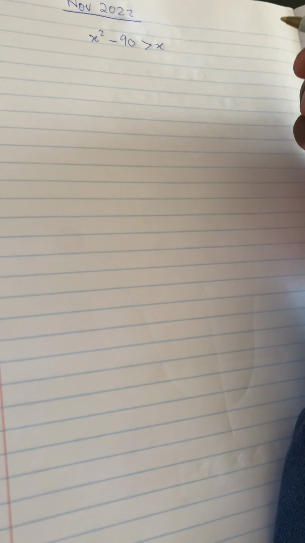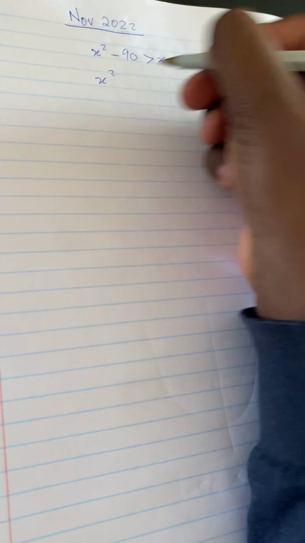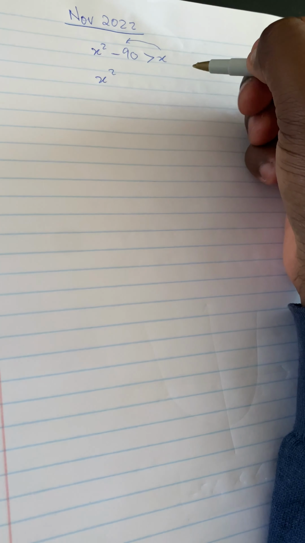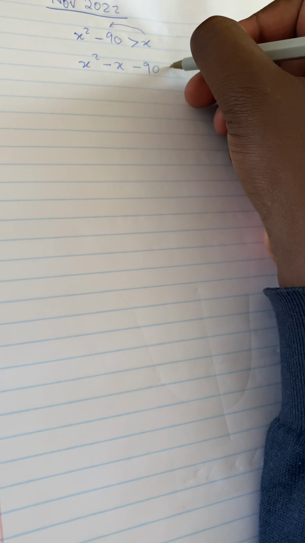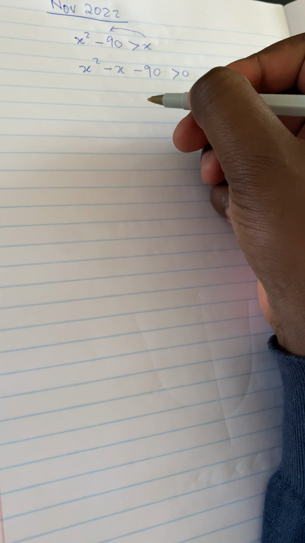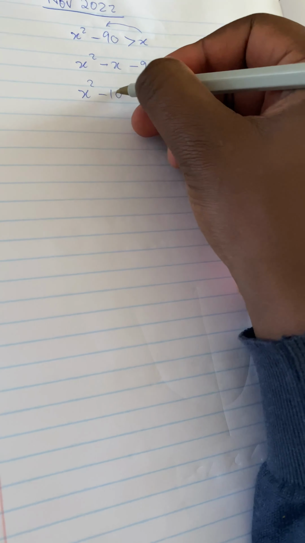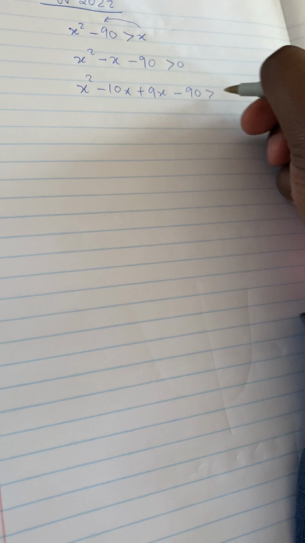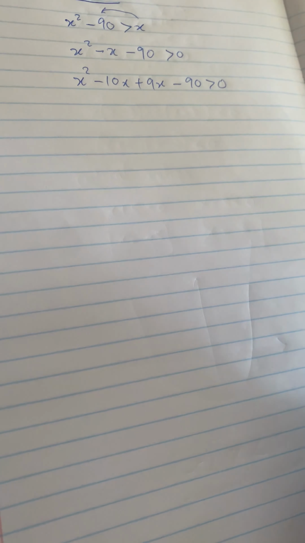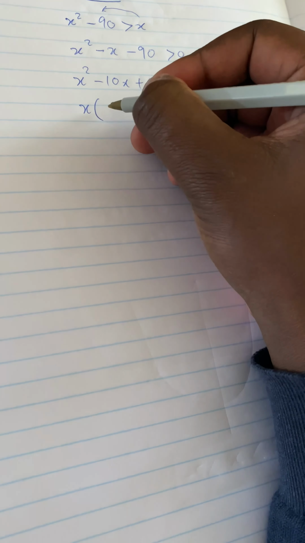For November 2022, so we have x squared minus 90 greater than x. And as usual, we take everything to the left hand side. Once everything is on the left hand side, we factorize. And to factorize, we split the middle one and we factor out as necessary. In this case, after we factorize, we would have x plus 9 and x minus 10 in brackets.